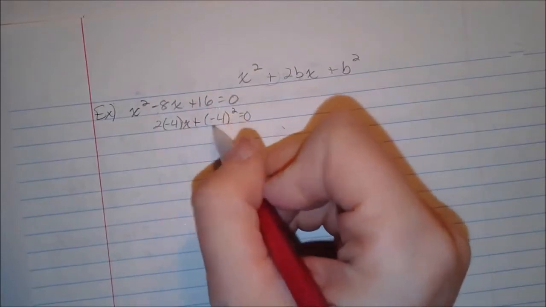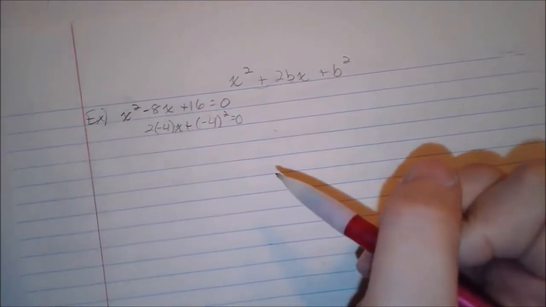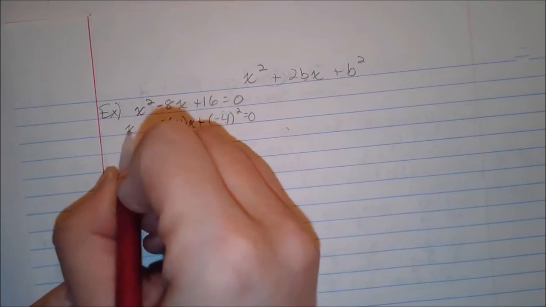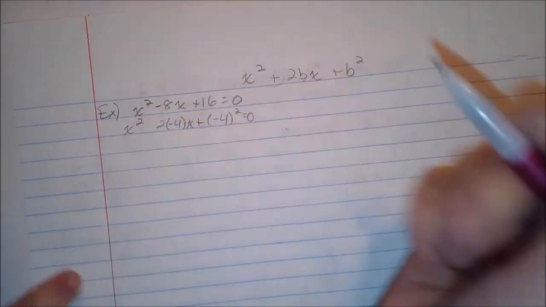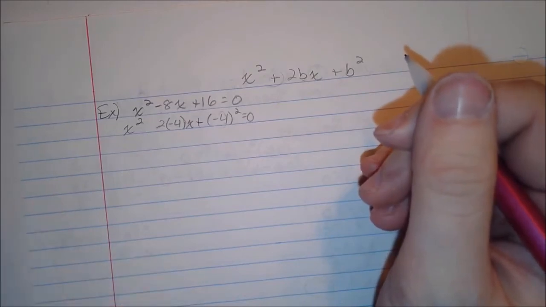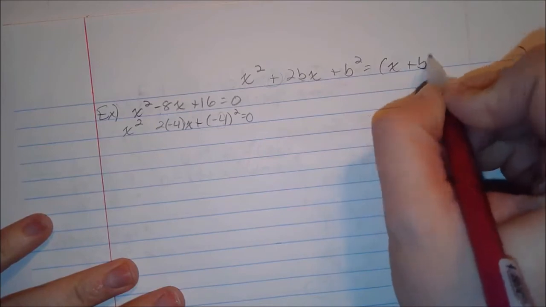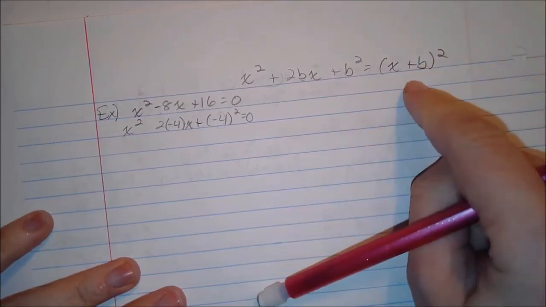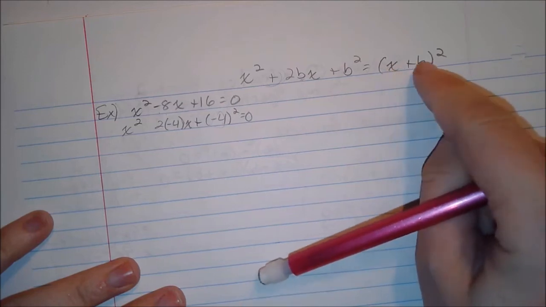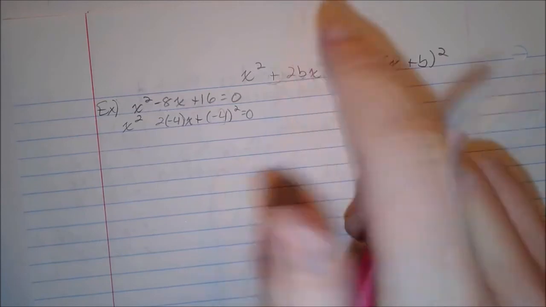So you got your number squared is 16, and then that number doubled is the middle coefficient. So that's what you're looking for. And if you don't have that, then you don't have a perfect square. Cool? Okay. And again, that is how it's going to factor. Because when you take b times x, then you get that twice and you get 2b times x.